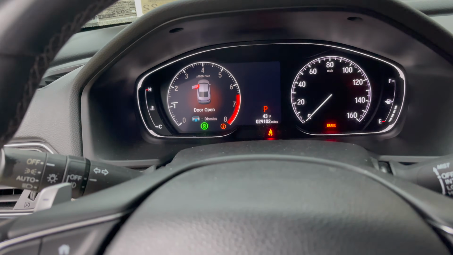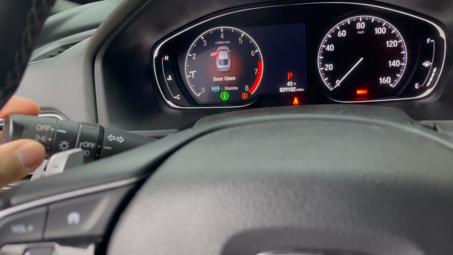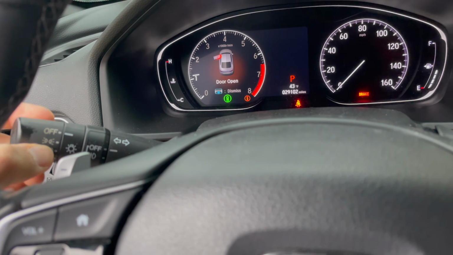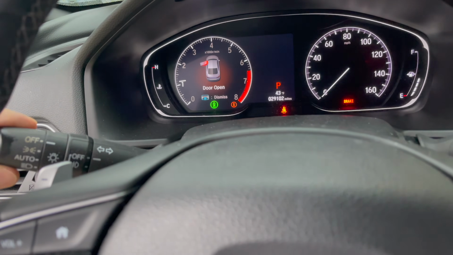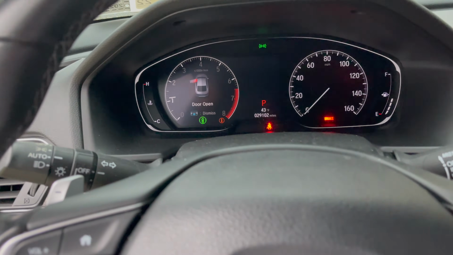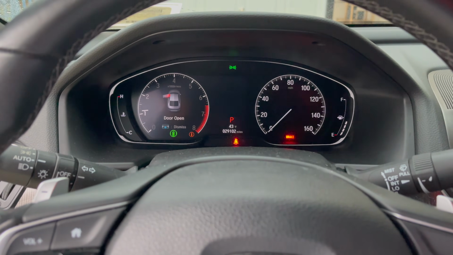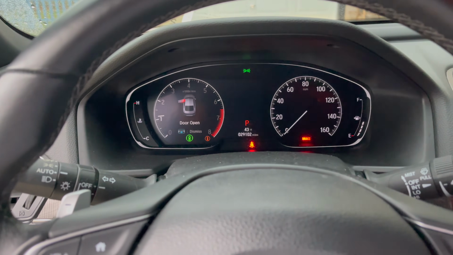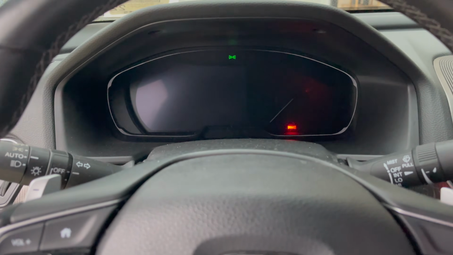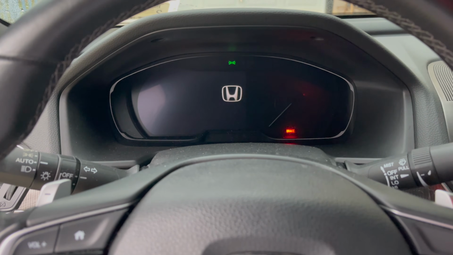So I'm gonna go ahead. You could definitely twist it to the lights right here, and you should be able to see your animation. But I'm just gonna put it on auto for now and turn it off, so I can show you guys that it should have changed by now. And yeah, shut the engine off, and I'll be right back.